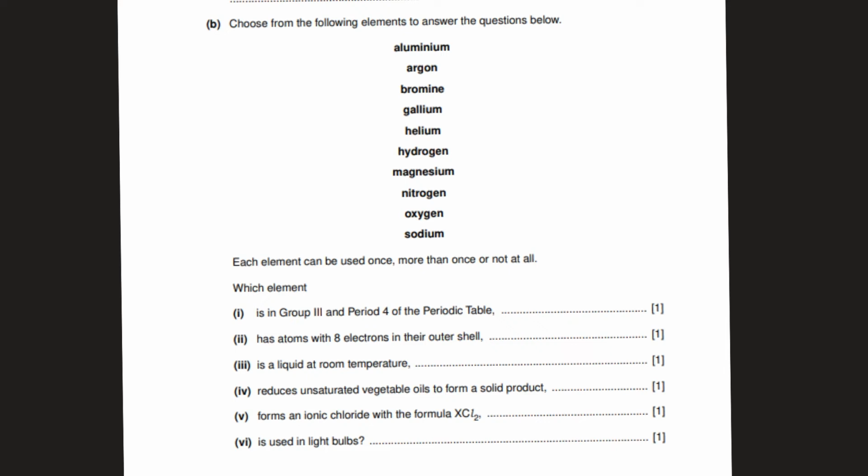Now here's the thing, you should mention them in the way they have mentioned them here. So instead of writing its symbol, write the whole name as they've given here. Gallium has atoms with 8 electrons in the last shell. So 8 tells us that this is a noble gas, so we have argon as a good candidate here. You also need to remember that argon is the 3rd most abundant gas in the atmosphere.